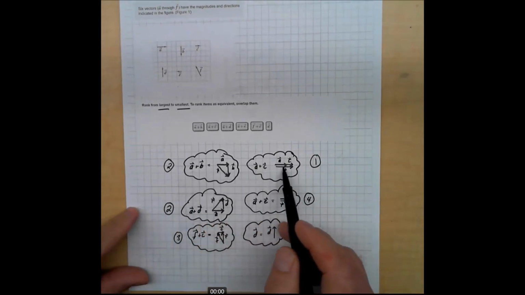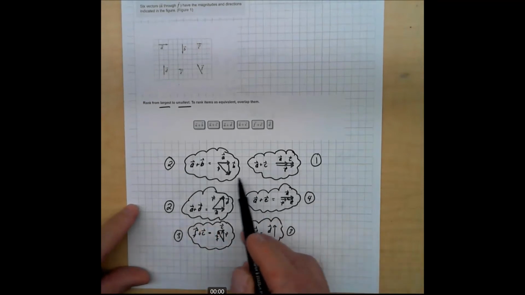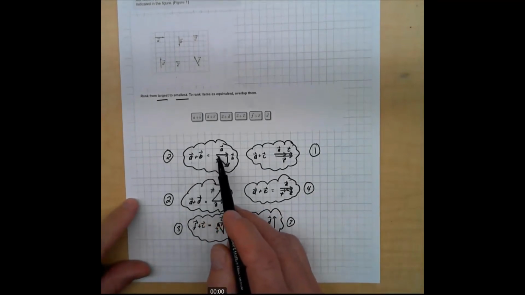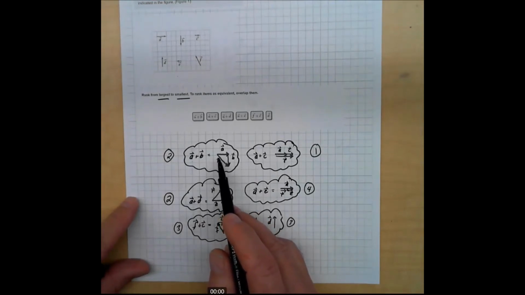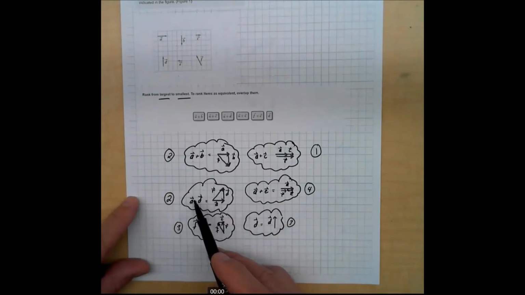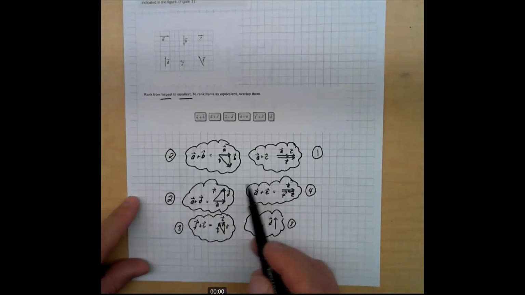Vector addition ranking task. You are given vectors A through F, and in part A you're asked to do some vector addition and then tell us which ones are the biggest, longest, greatest magnitude vectors, and rank order them from biggest to smallest. So what I've done here is make a little sketch using the tip-to-tail method to add all six vector sums, A plus B. You take A, put B tip to tail, and the resultant, the vector sum, starts from the tail of A and goes to the tip of B. And it's the same for all of these.